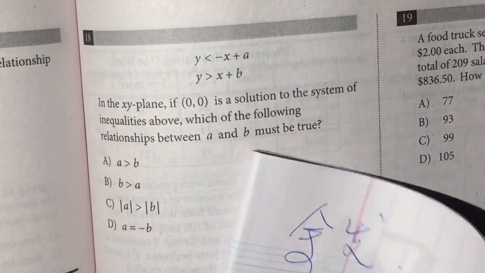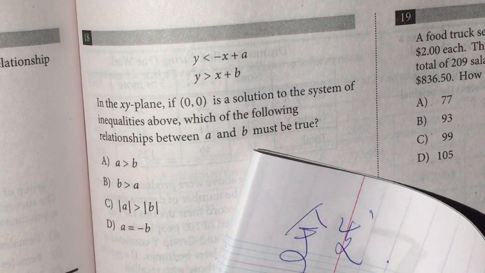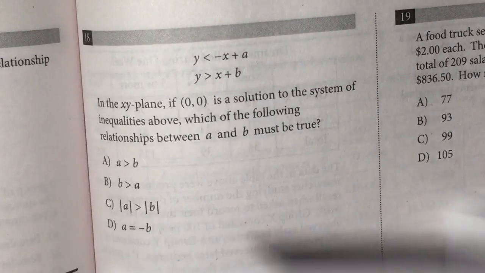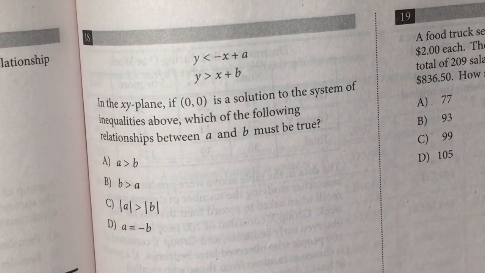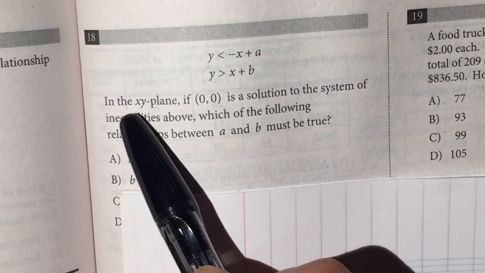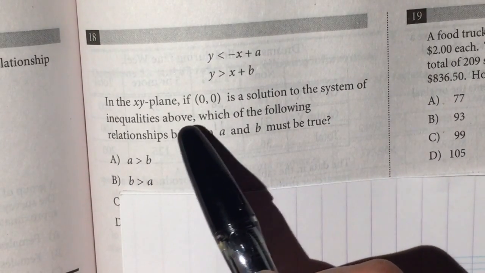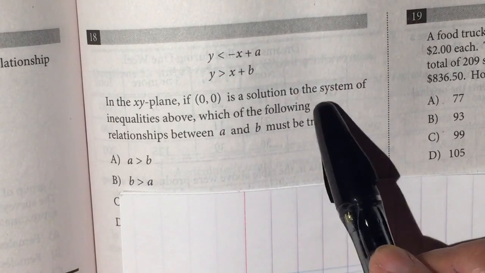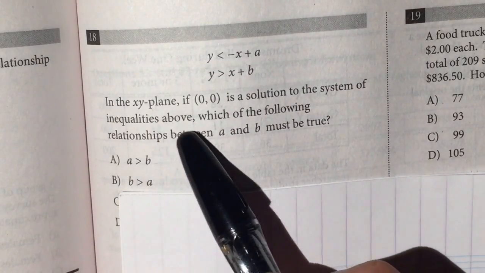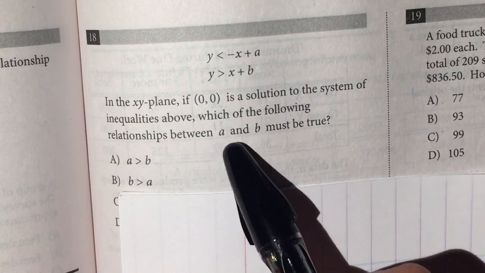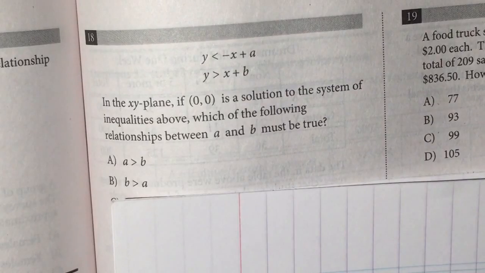Here is y smaller than negative x plus a, y bigger than x plus b. So in the xy plane, if (0, 0) is a solution to the system of inequality above, which of the following relationship between a and b must be true?